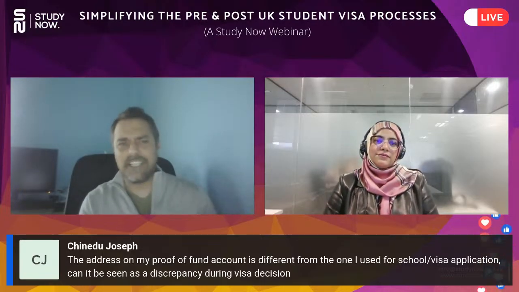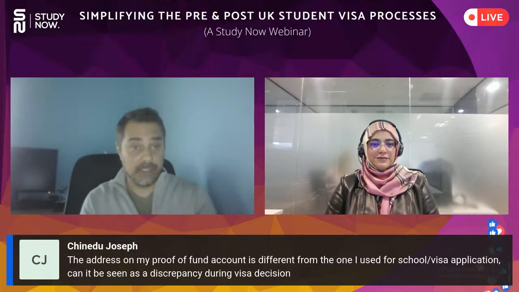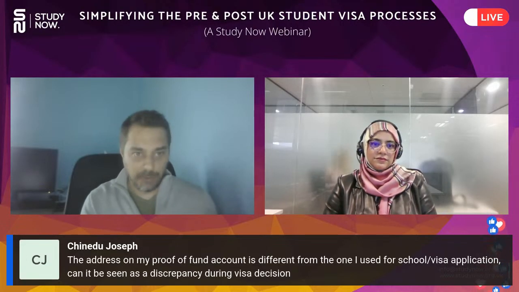There was another student asking me about the TB test, and both of these documents are checking different things. The bank statement, they will not check your address. The address that you are living at is the one that you mention on your visa application. When you open this account, you might have registered with a different address because you were renting a different house before, and you haven't updated the information with the bank. That's not a problem.